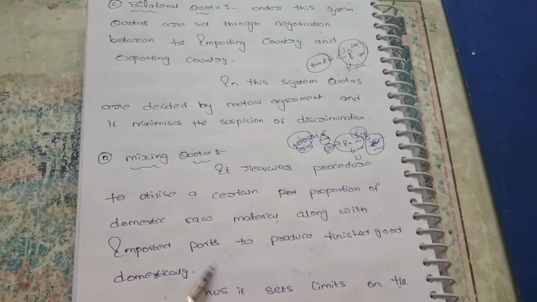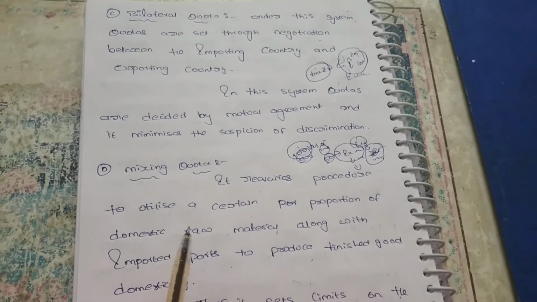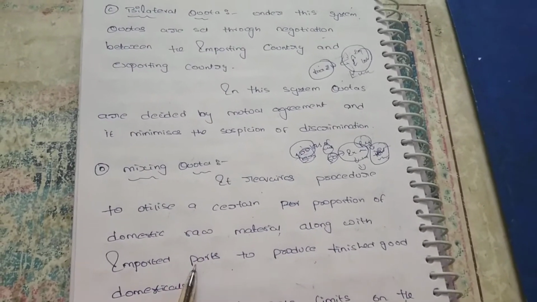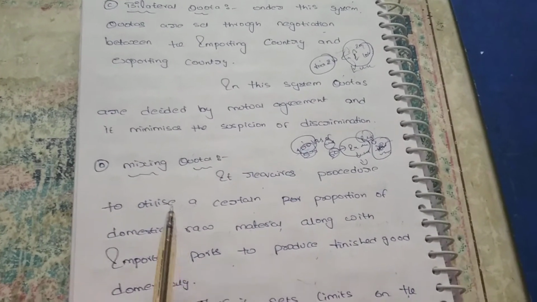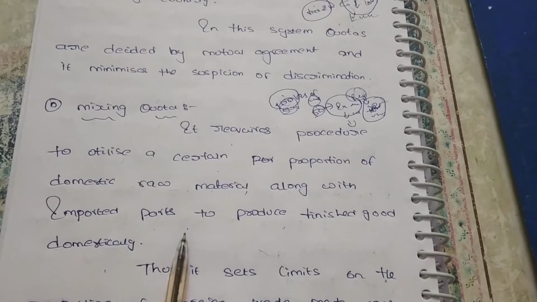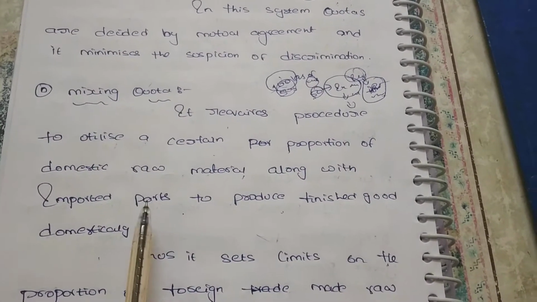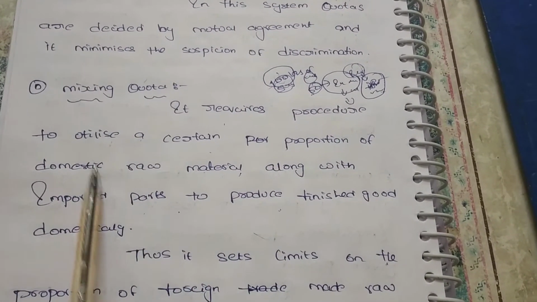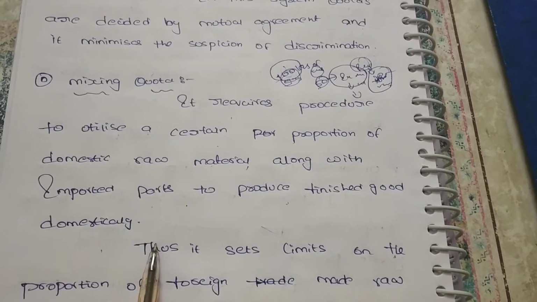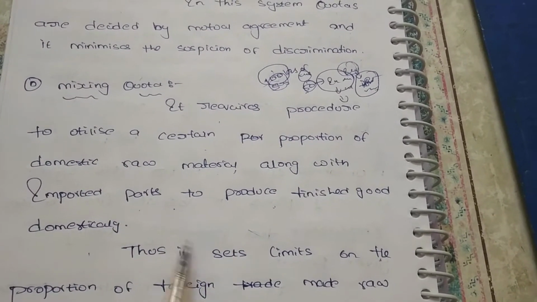We are importing raw materials up to some quantity, but the government gives permission only up to some quantity. For that quantity of goods only we have to convert it into finished goods. So there is a restriction on the import of raw materials. We can say it is a mixed quota. It is also one of the measures to control imports rather than exports.